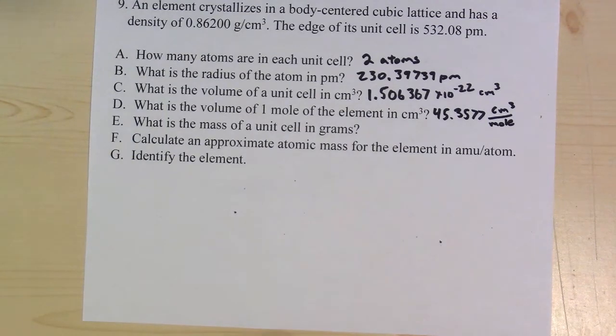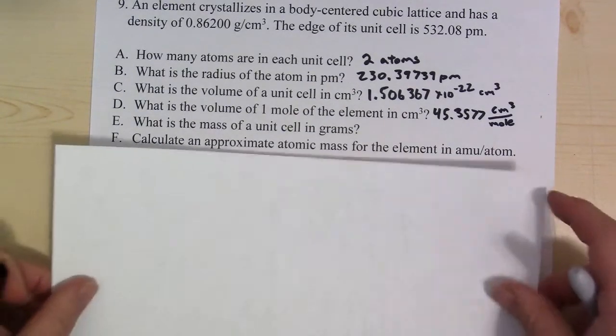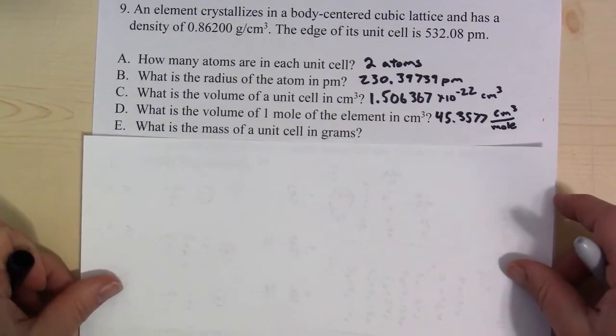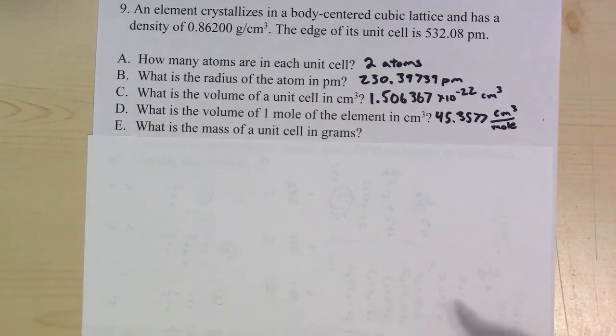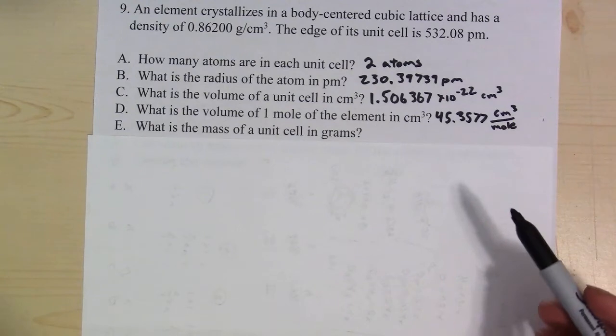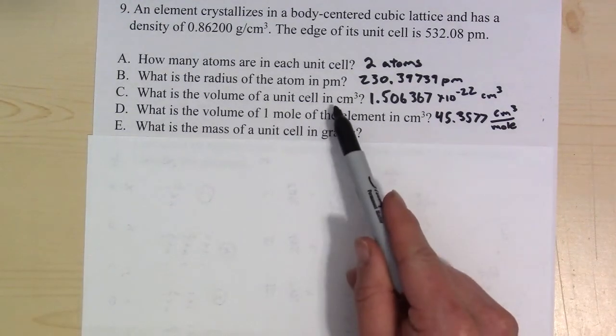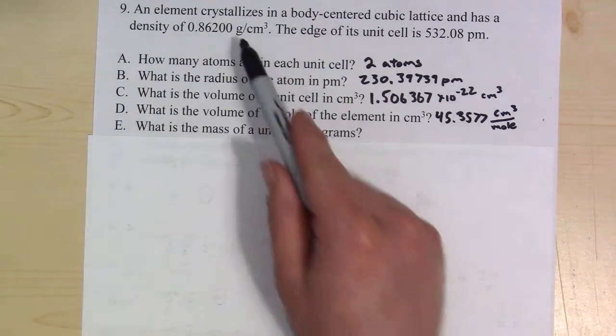Moving to part E here. What is the mass of a unit cell in grams? We know the volume of a unit cell that we calculated in part C, and we know the density.